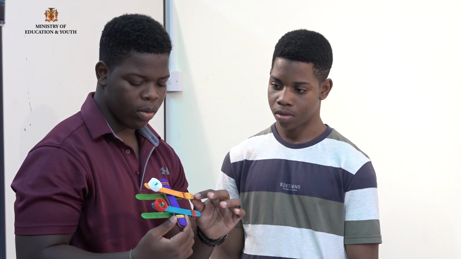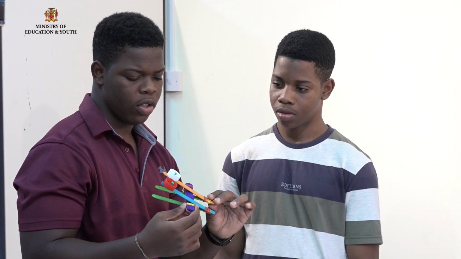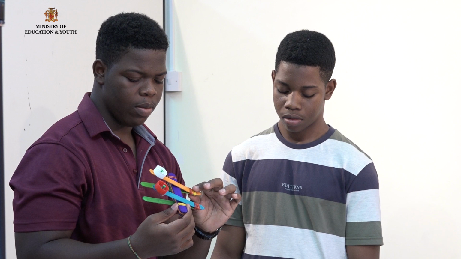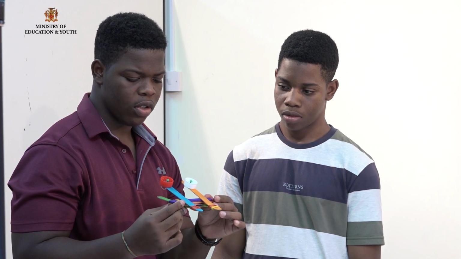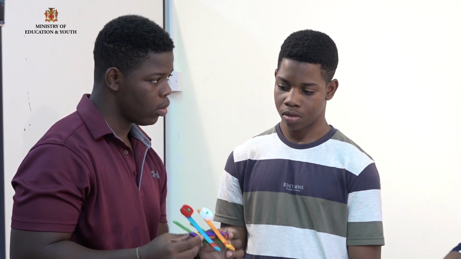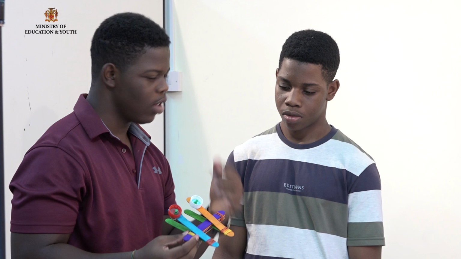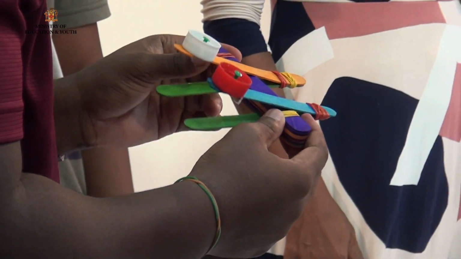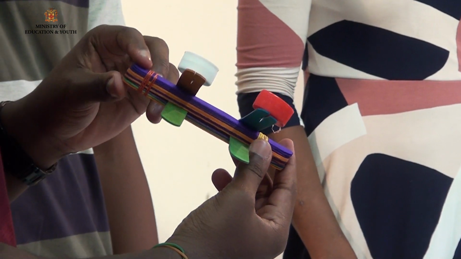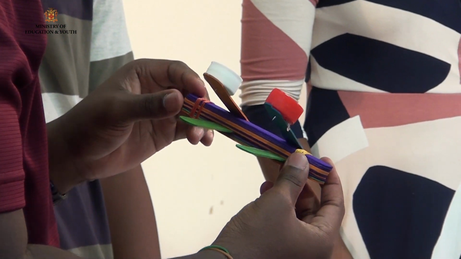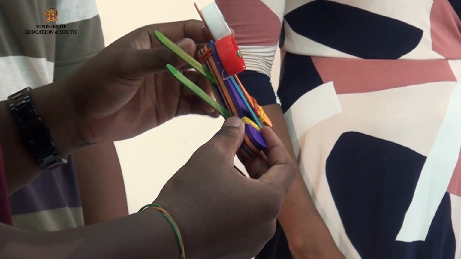Then we place 2 pairs of fudge sticks in between the stacked fudge sticks. Oh, so you didn't put it on the outside, you put one in between. Yes. Any particular reason? Not really. Just originality. Originality, okay. And at the tip of each fudge stick, 2 corks are held together with 2 thumbtacks.